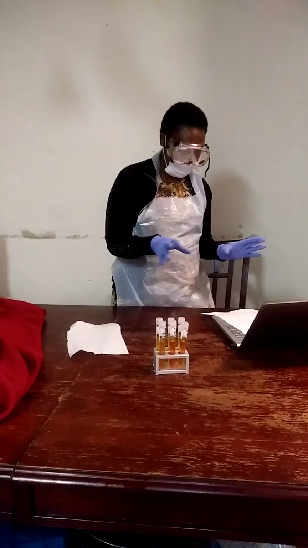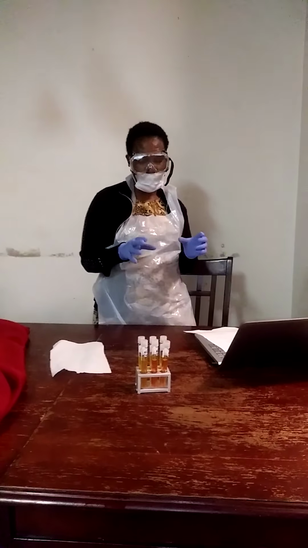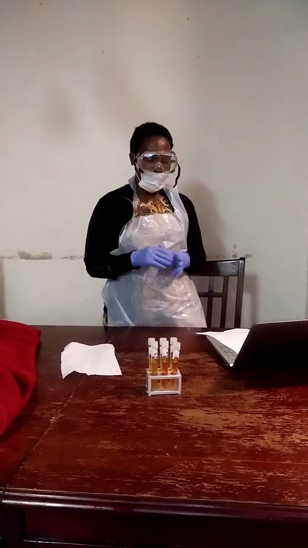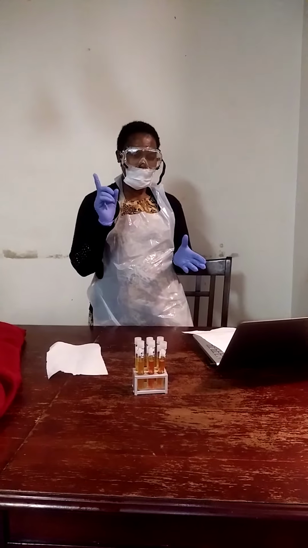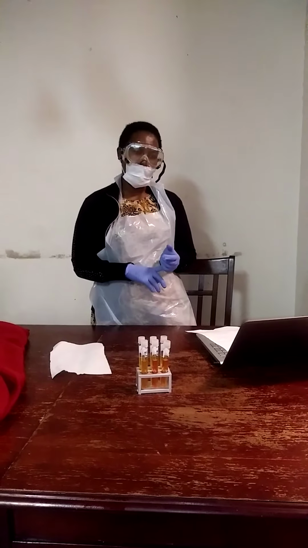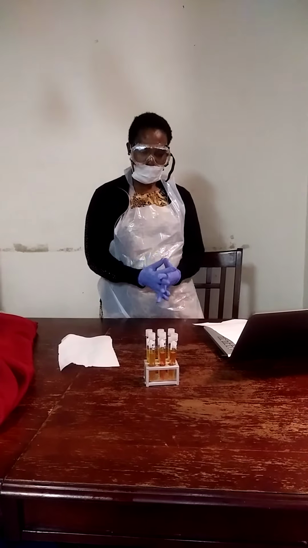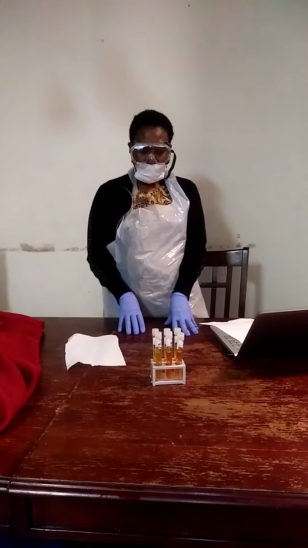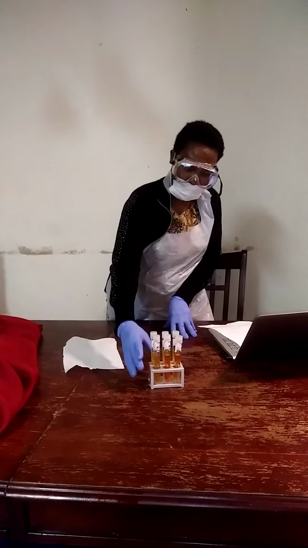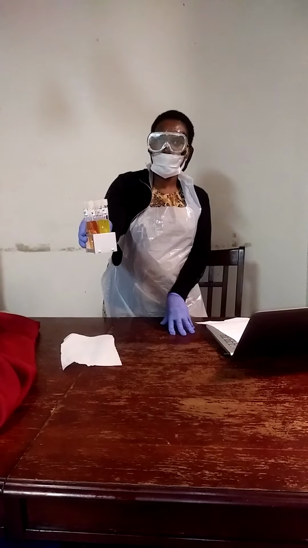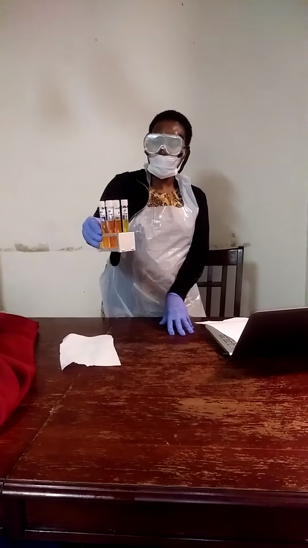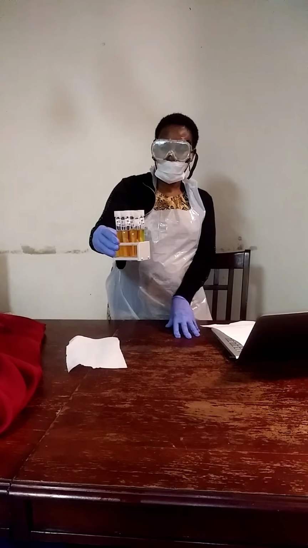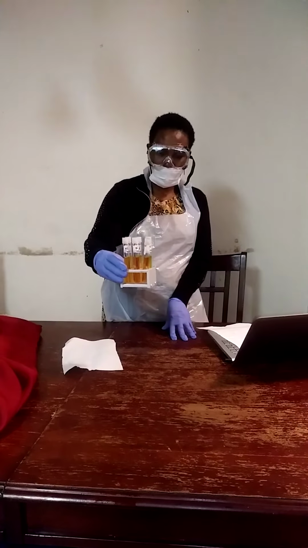After doing all this and using my active cultures, that is the yeast and Staphylococcus epidermidis, I already got my results here. And as you can see, changes have taken place, denoting what reaction happens in each one of the tubes.